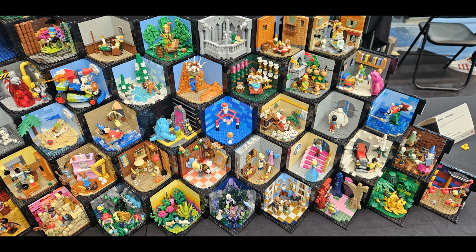It sounds like each Pixar film presented a unique set of challenges for the builders. Oh, absolutely. Each movie has its own visual style, its own unique set of characters and environments. But what's remarkable is that each diorama feels distinct. You can tell instantly which movie it's from. Right. But at the same time, all the dioramas work together as a cohesive whole. They're all part of this larger honeycomb structure.